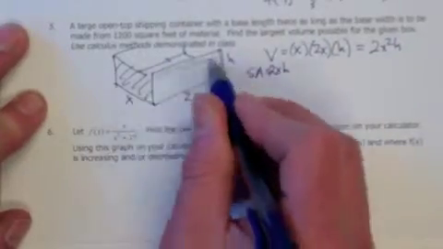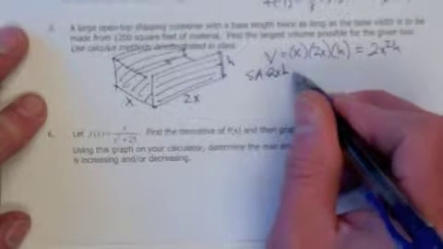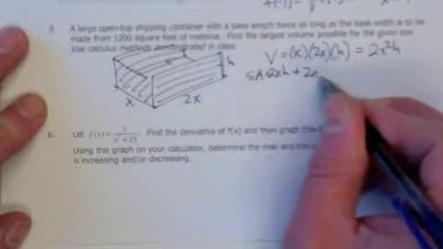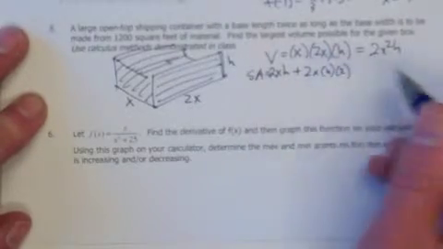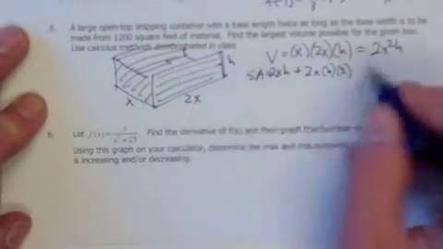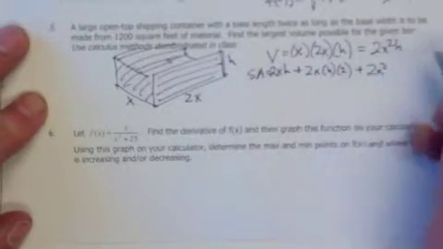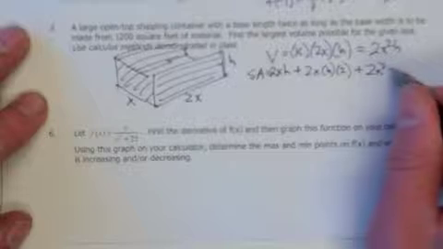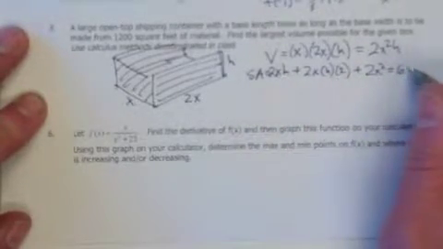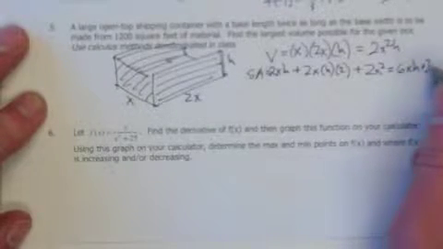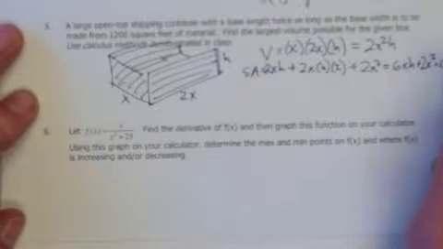And then this side right here times its opposite one back there. That's going to be 2x times h. And then times 2, I guess I'll put another 2 there. And then finally just the bottom is going to be x times 2x, or 2x squared. So to simplify that, that's going to be 2xh, and 4xh is 6xh plus 2x squared, and that's going to equal our total of 1,200 square feet.